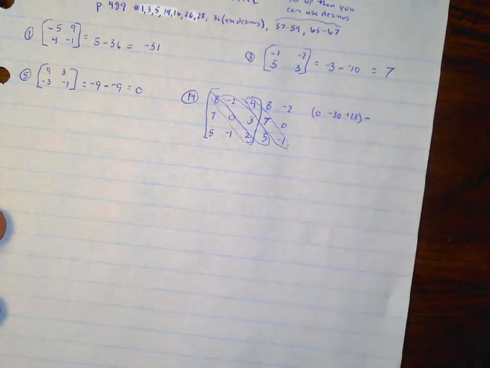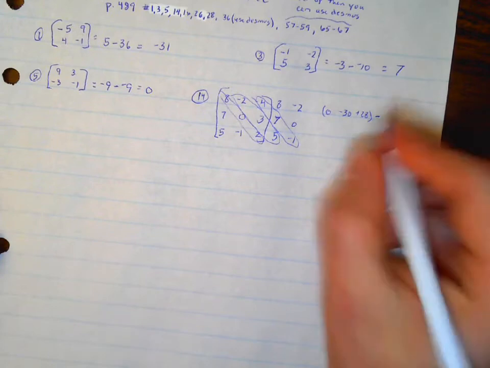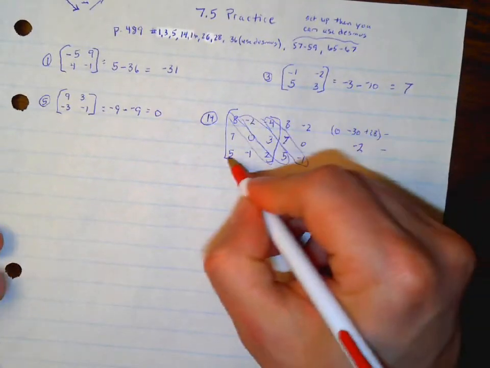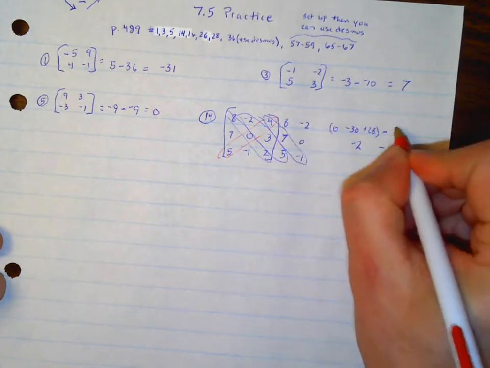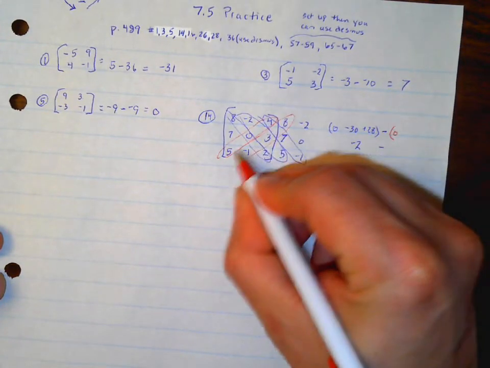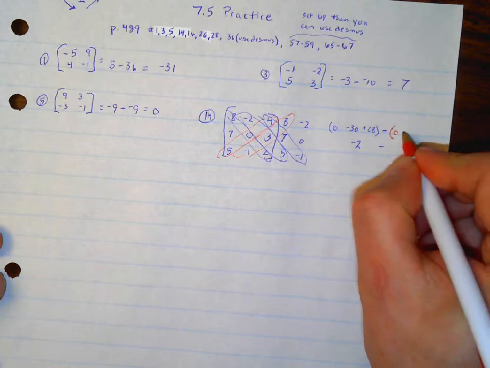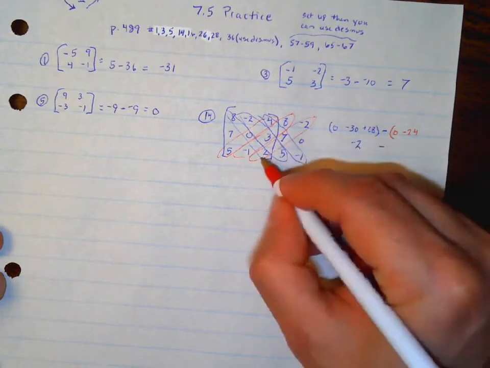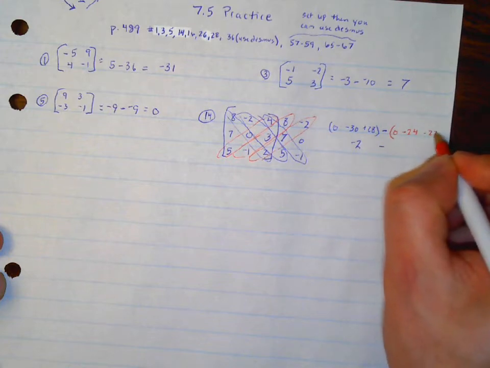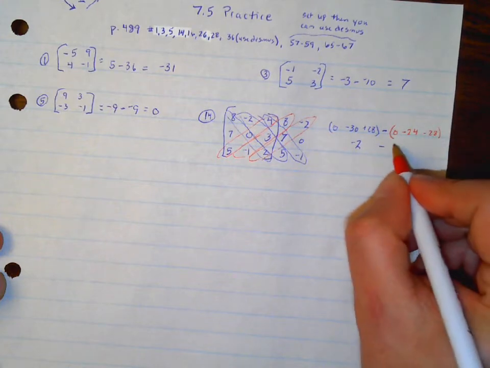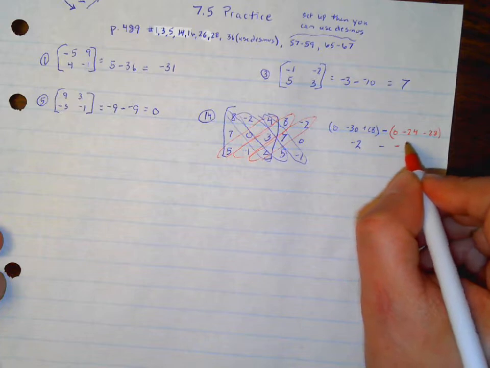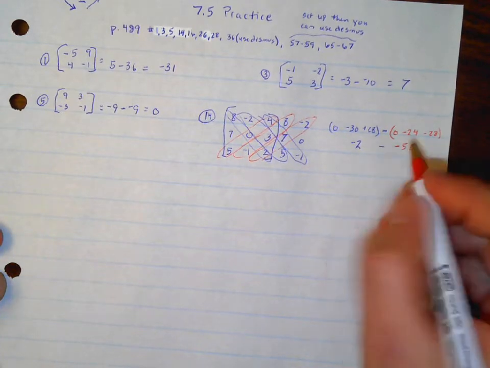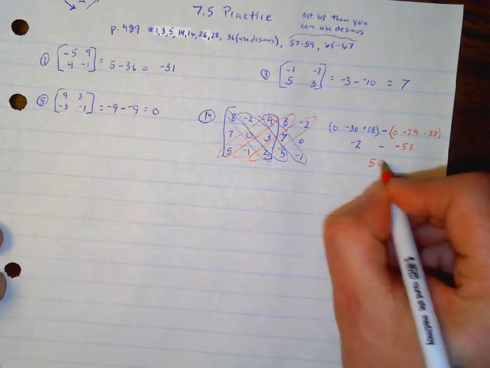And then we want to go the other way. I can work that out. That's negative 2. Okay, going the other way, this would be 0. And negative 24. And negative 4 would be negative 28. So it'd be negative 52. So it'd be 52 minus 2 would be 50. Our determinant would be 50.